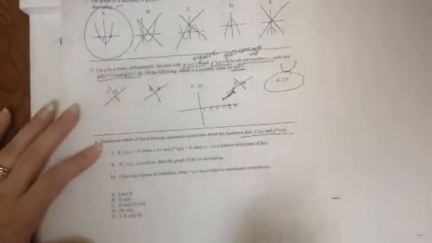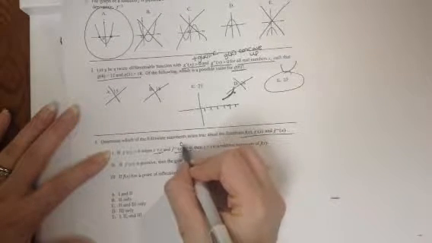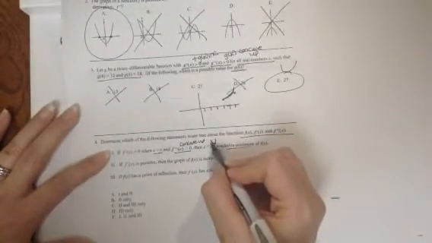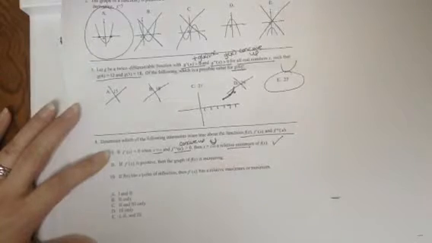Last one for this video is number 4. Determine which of the following statements are true about the original, the derivative, and the second derivative of f of x. Number 1, if the derivative equals 0 at c, and the second derivative at c is positive, that tells me it is going to be concave up, then we would have a minimum. True. Think about what concave up looks like. You've got to have a minimum around concave up. So this one is true. That's the second derivative test from our notes.